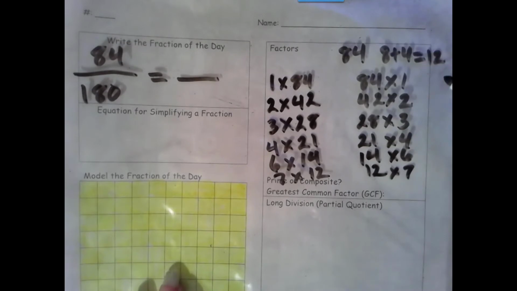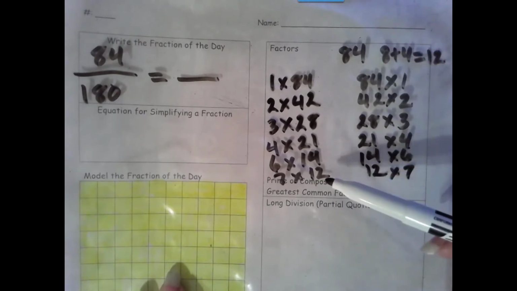We try 9. 9 has the same rule as 3. We add the digits together, we get 12. 12 is not a multiple of 9, so 9 is not a factor. We try 10. The rule for 10 is that it ends in a 0. It ends in a 4, so 10 is not a factor. We try 11. 11, 22, 33, 44, 55, 66, 77, 88. 84 is not in that list, so 11 is not a factor. Then we get to 12, and we are done.